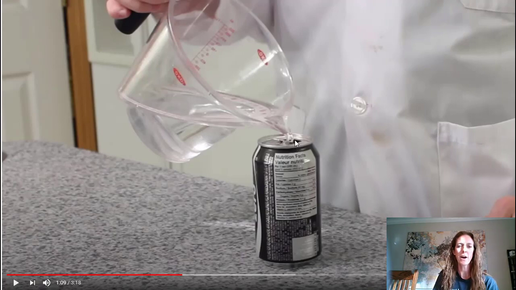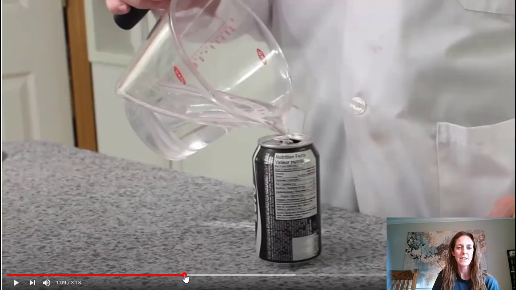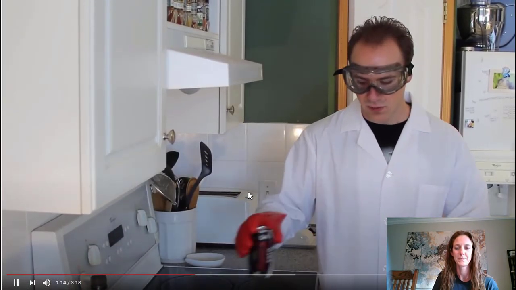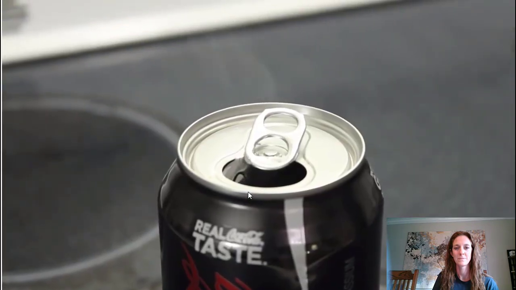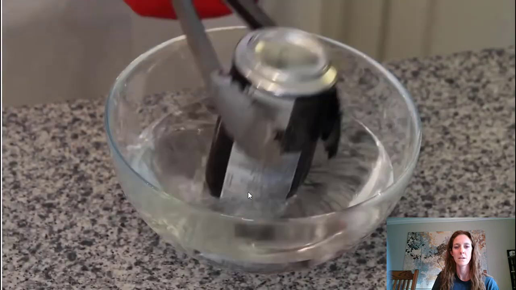We're going to put a little bit of water in this pop can, and there is regular room temperature water in this bowl, and the guy is going to put this pop can on the stove to heat up the water that is in the can. Turn your stove to medium-high heat and place your can with the water in it in the center of the burner. Leave it there until you see water vapor coming out of the top. Now quickly dunk your can into the water.